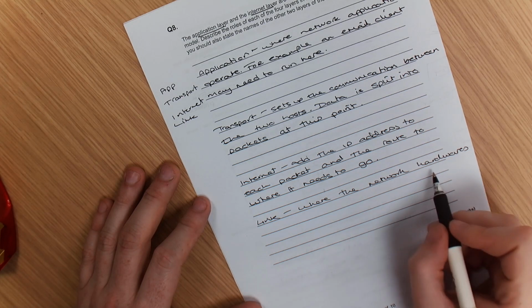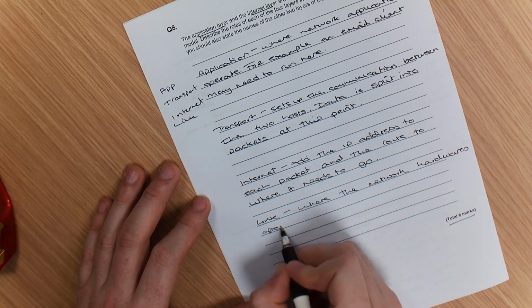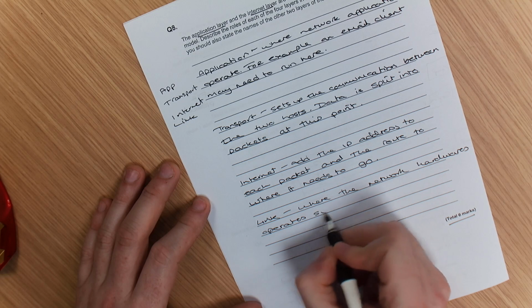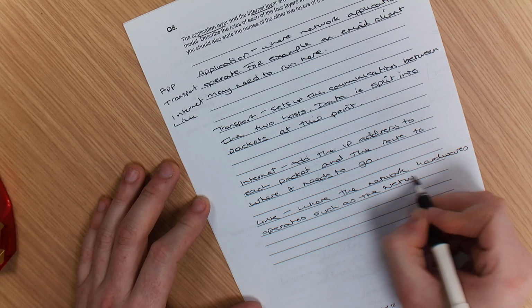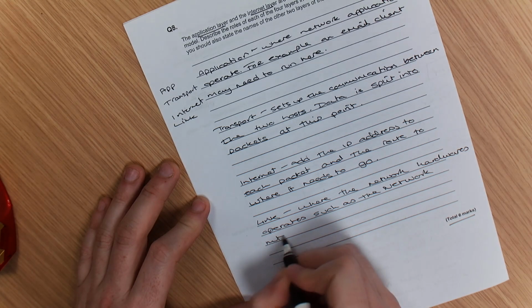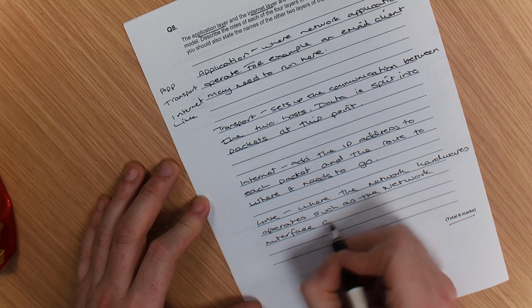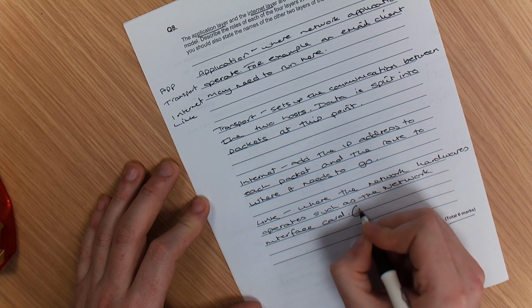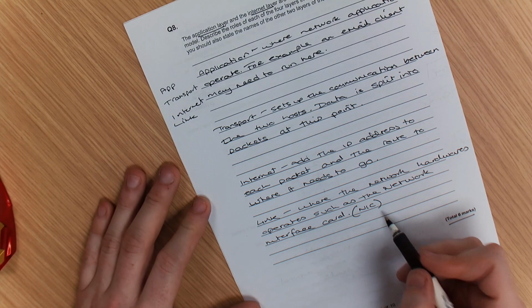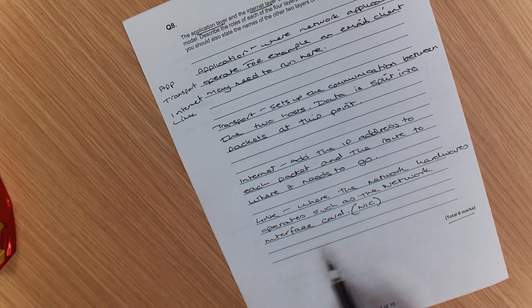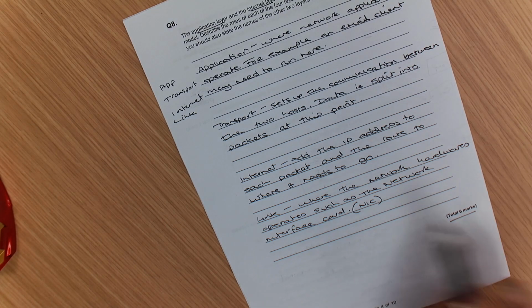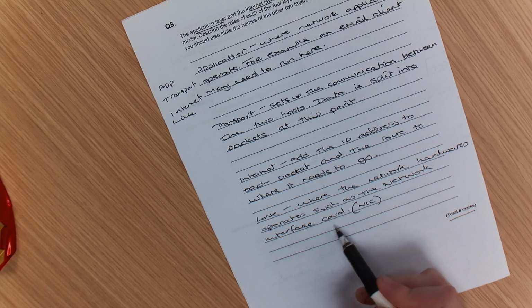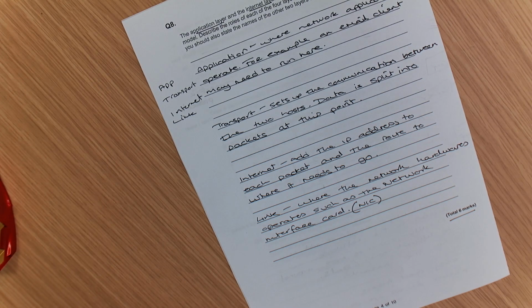So, where the network hardware operates, such as the network interface card. The reason why you don't write NIC is you need to show you understand it. After you've written the acronym next to your answer, you can continue using NIC after that. But generally, when you're answering questions, say network interface card, then afterwards you can use NIC over and over again.